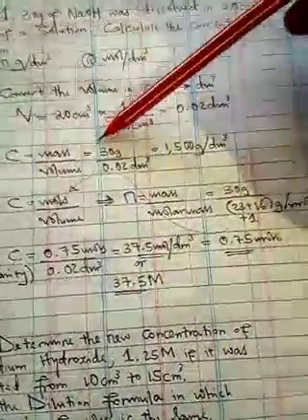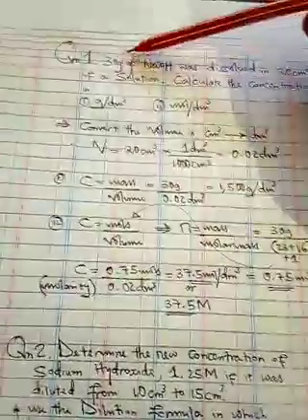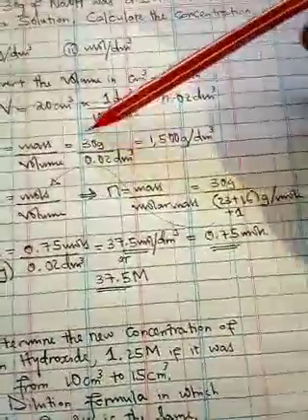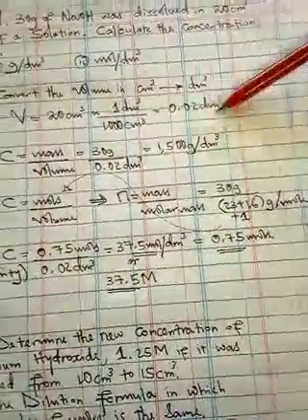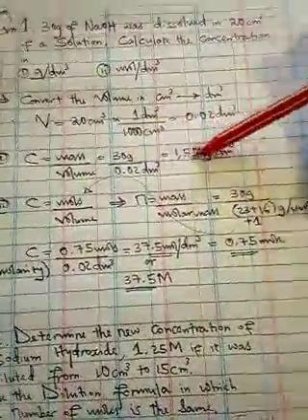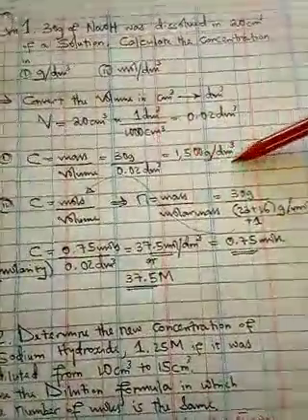It's a direct one. You just get your mass value, the 30 grams of the sodium hydroxide that was given, you put it there, the volume that you had determined in decimeters cubed, you put it there, and that's it. You're going to have your answer in that way.